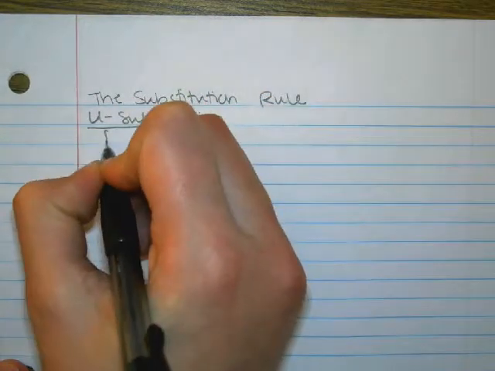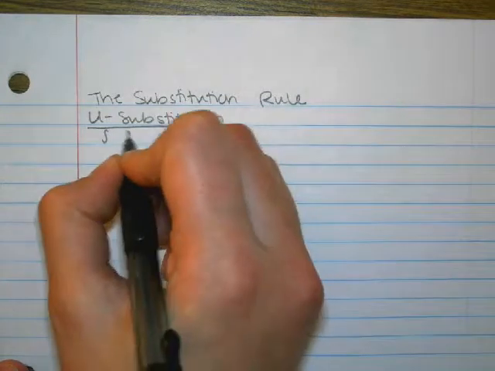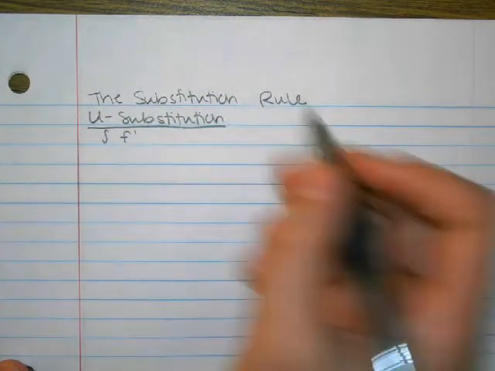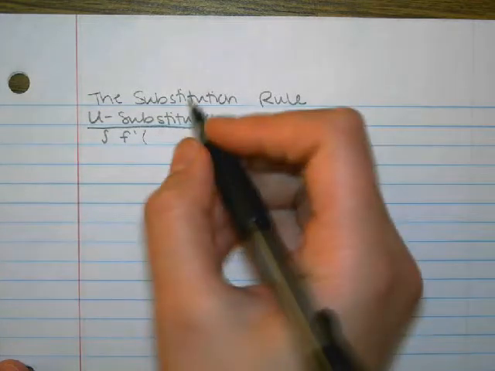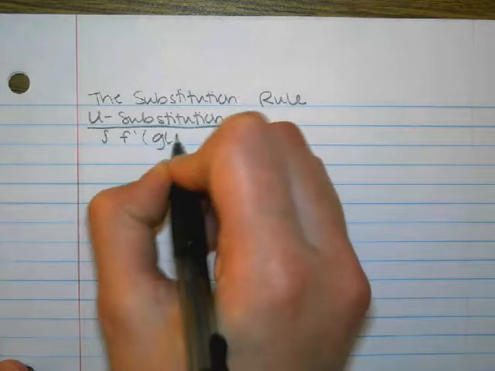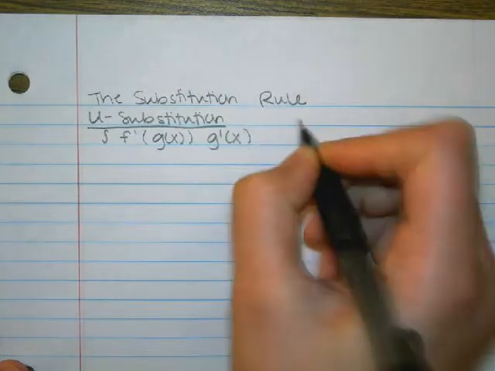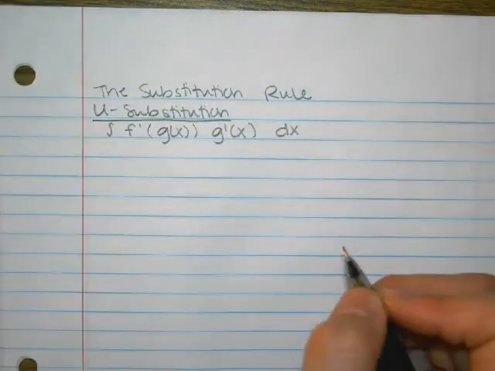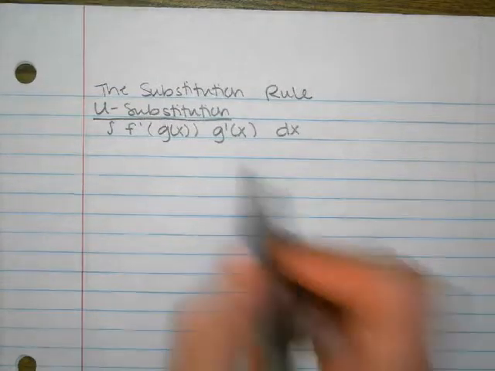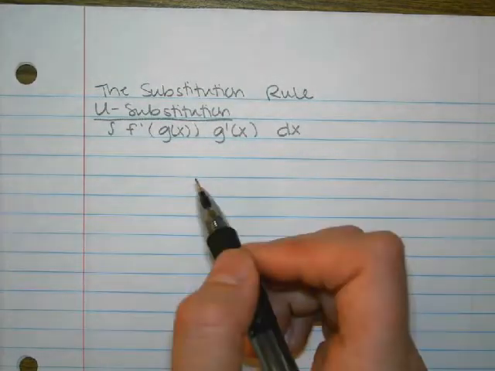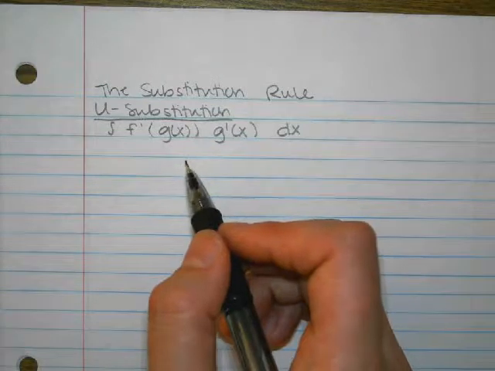So we're going to find the integral of the derivative, it's f prime of g of x times g prime of x dx. If you just look at that for a second, what does this look like? The chain rule. Do you guys see it?